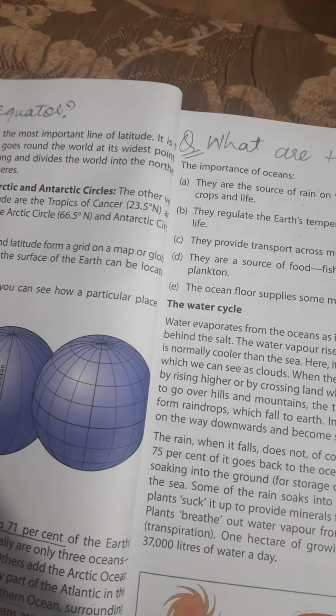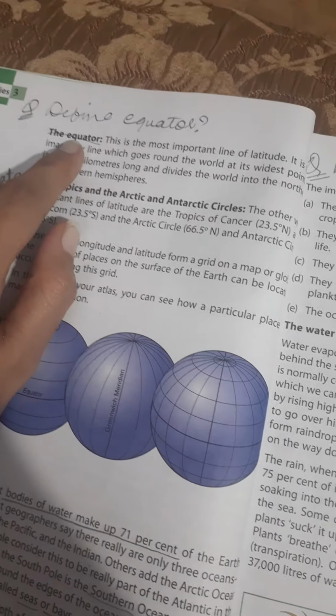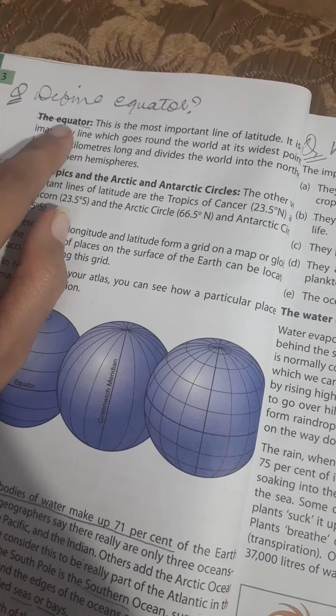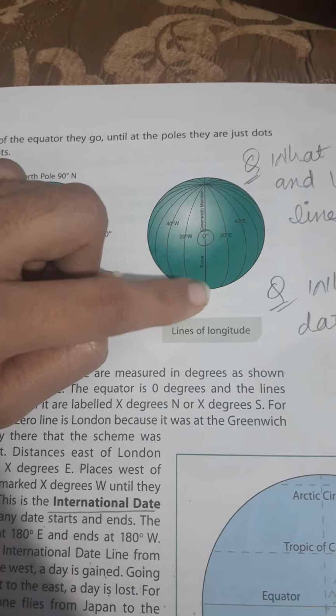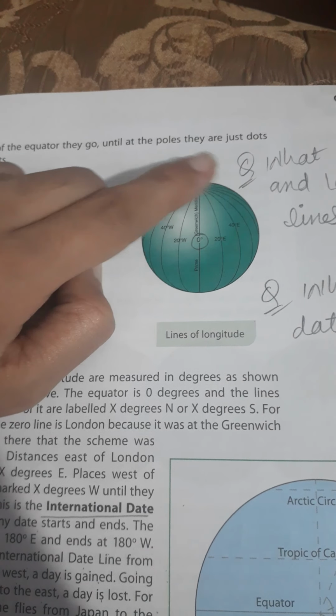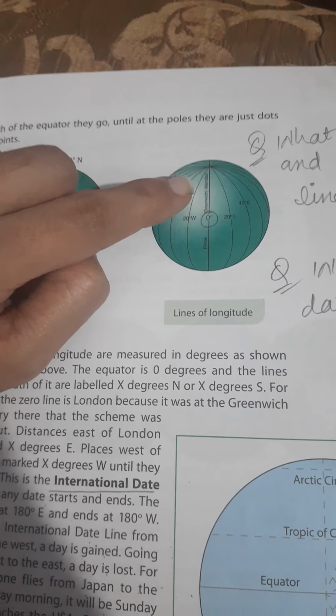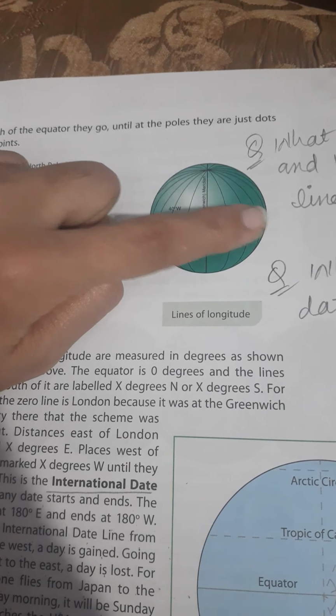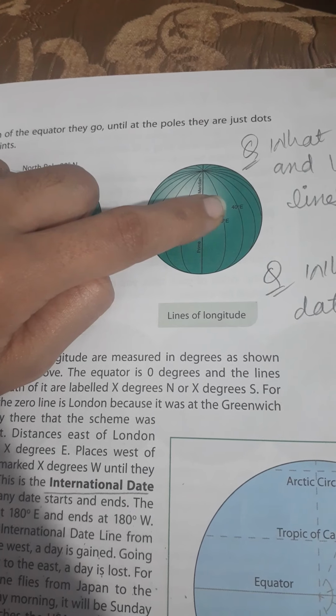Okay students, next we have the equator. The equator is the important line of latitude, and the equator line is this centered line. It divides the world into north and south. It divides the earth into two hemispheres, the southern and northern hemispheres.